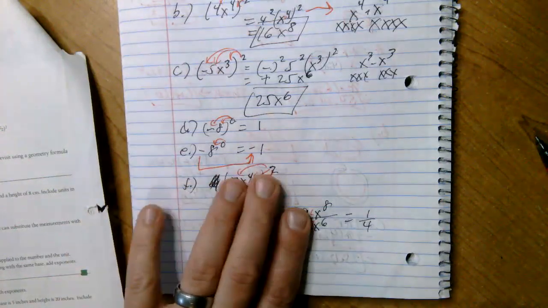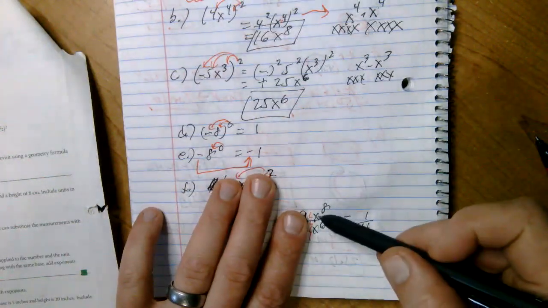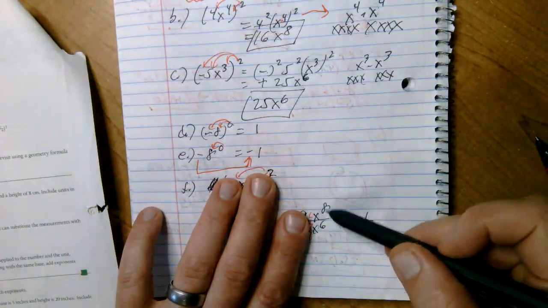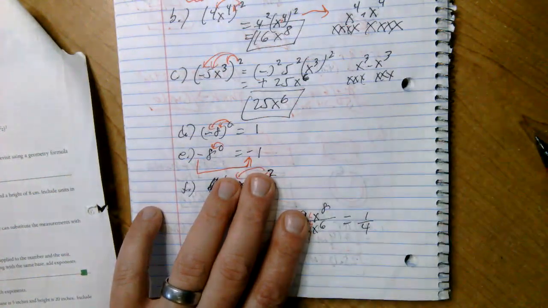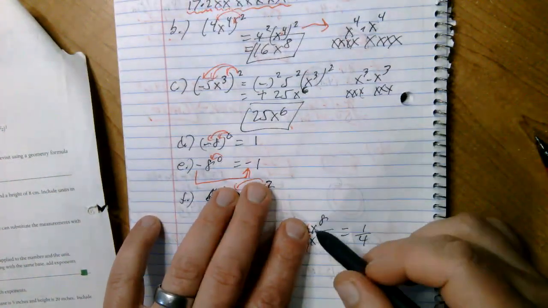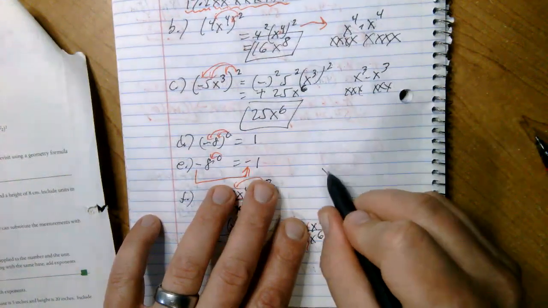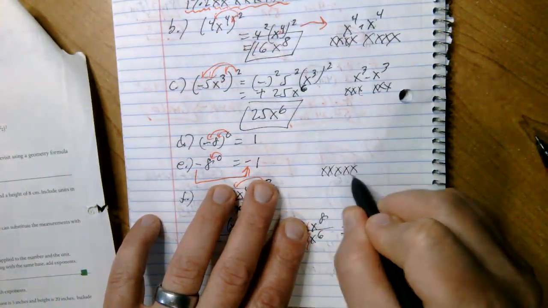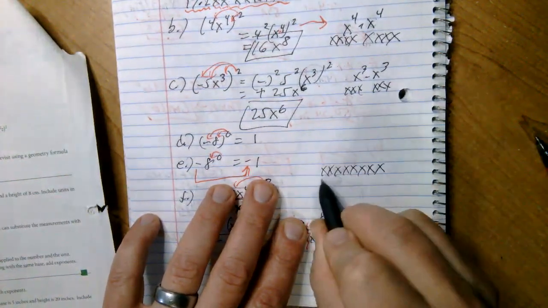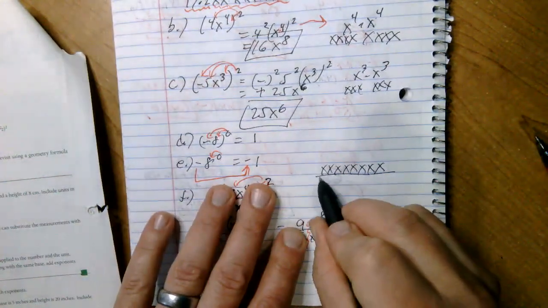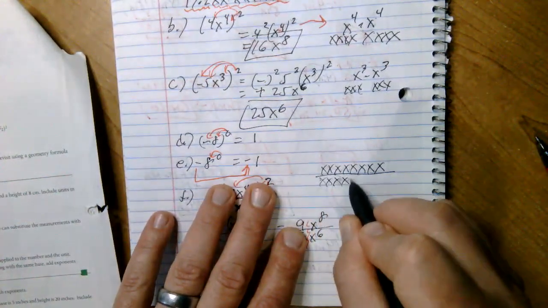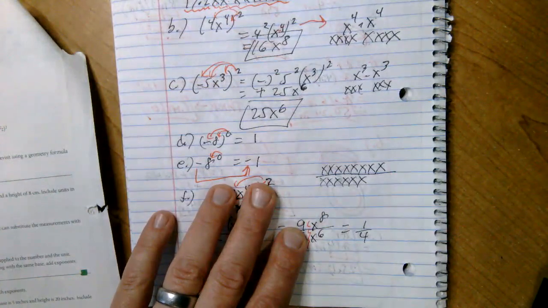Okay. Now, as far as the x's are concerned, when you are dividing, you would subtract the powers. Again, you can memorize that, or just think about it. What does x to the 8th mean? It means 1, 2, 3, 4, 5, 6, 7, 8 of them. And on the bottom, what does x to the 6th mean? 1, 2, 3, 4, 5, 6 of them, right?